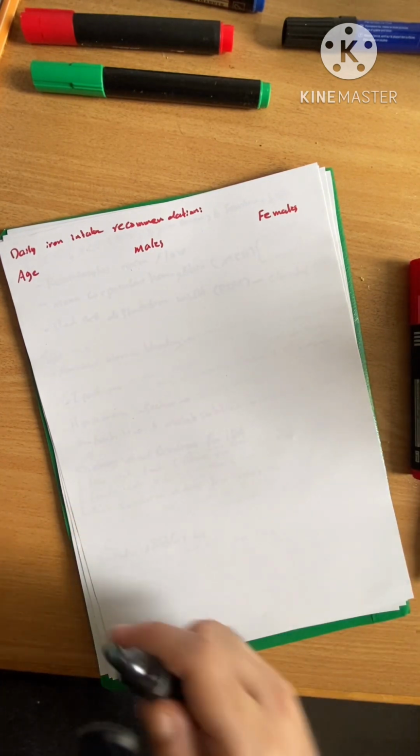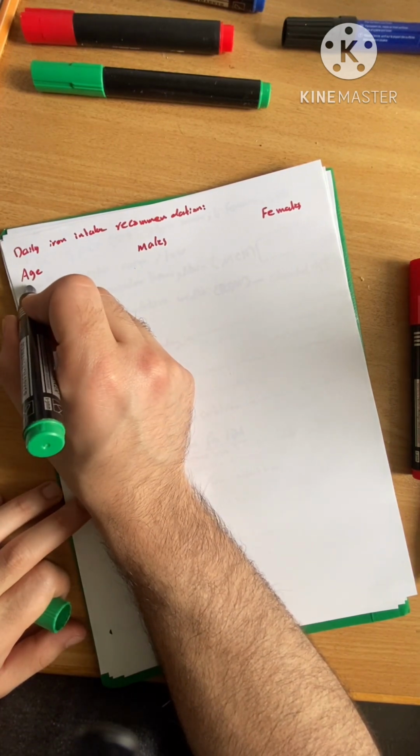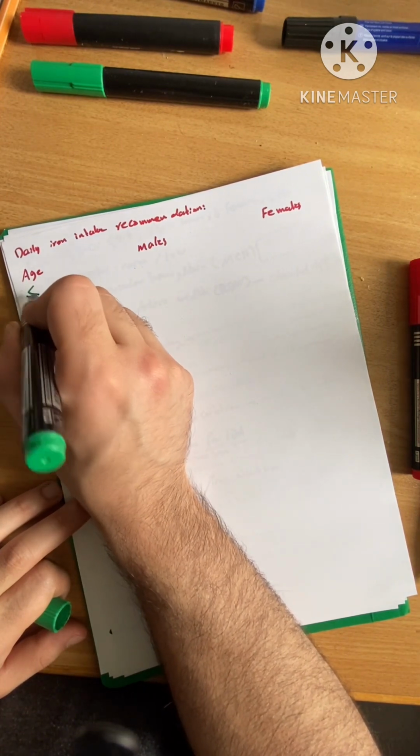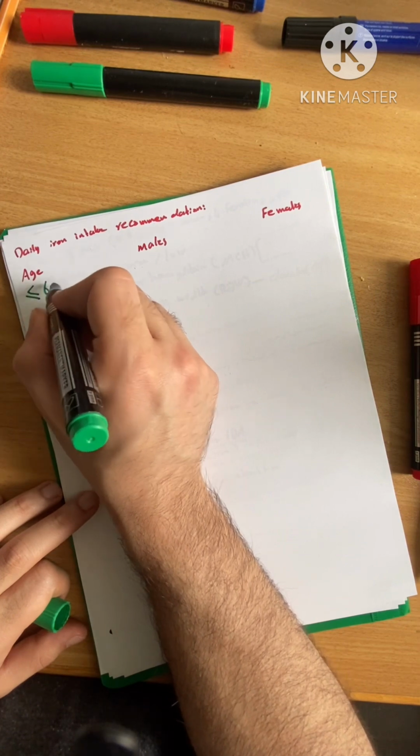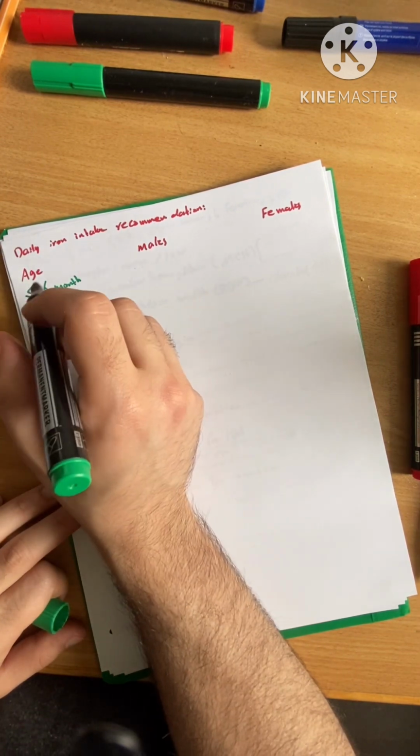Age we are having less than or equal to 6 months, or until age of 6 months.